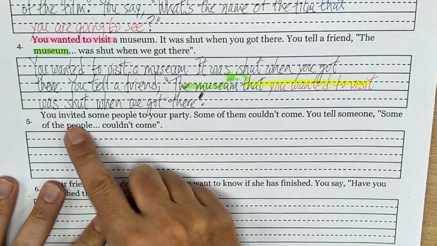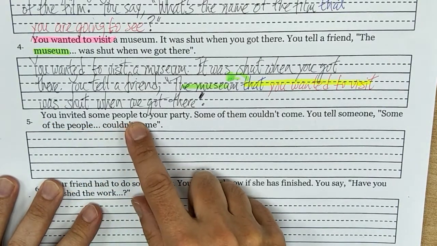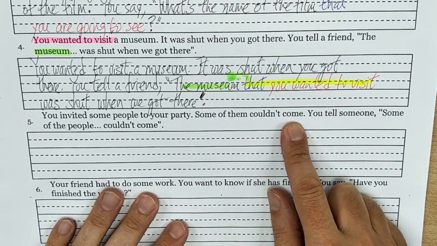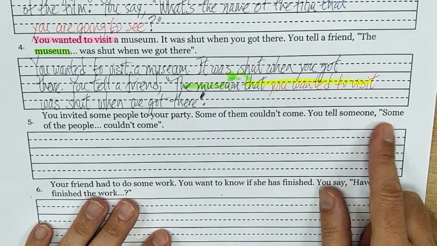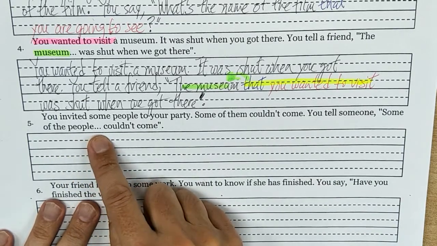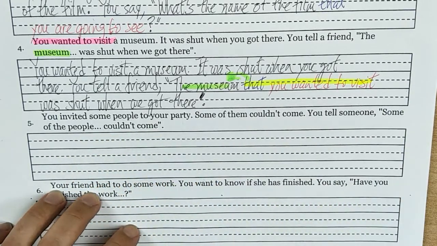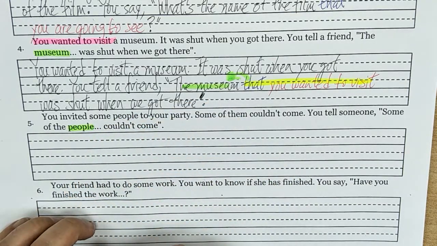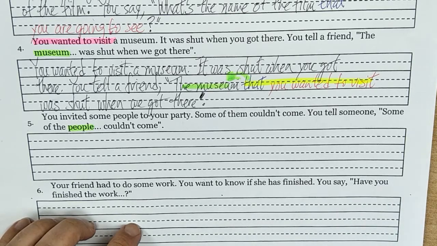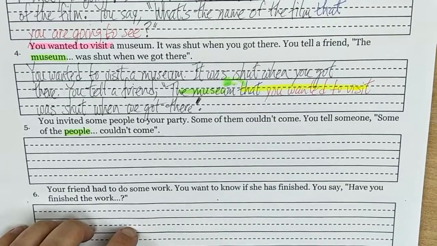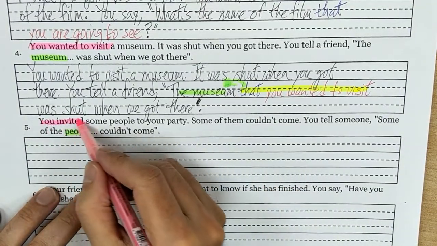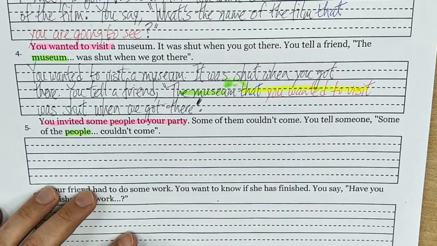Okay, number 5. You invited some people to your party. Some of them couldn't come. You tell someone, some of the people, blah, blah, blah, couldn't come. Well, here's the noun, people. We want to describe the people, right? So what can we do? Well, you invited these people to your party.